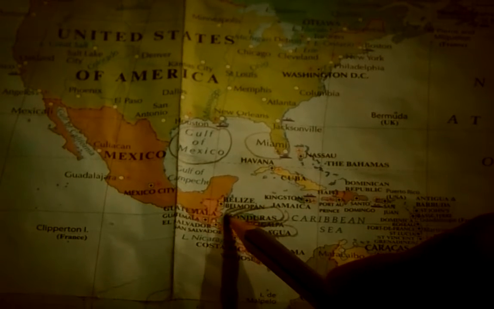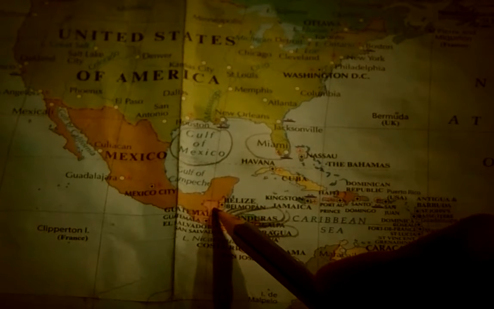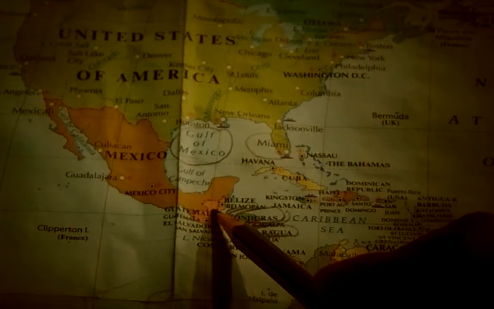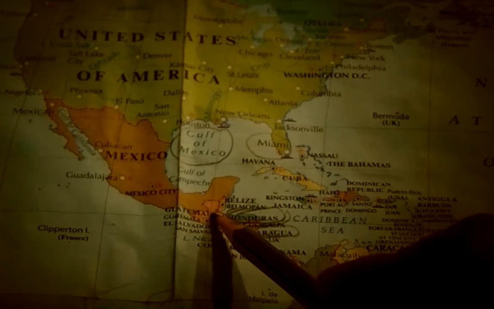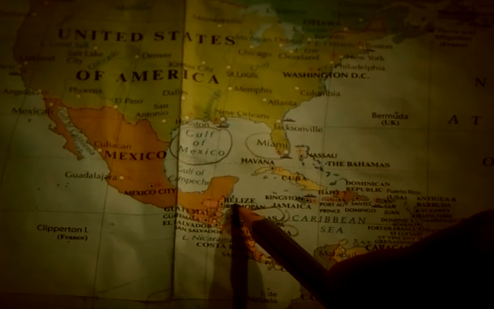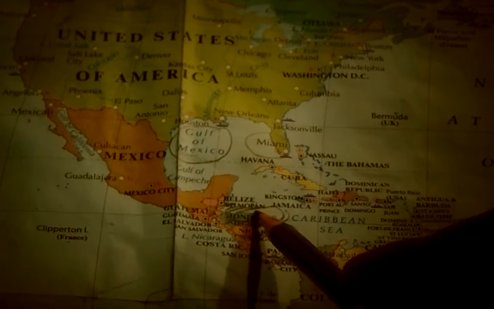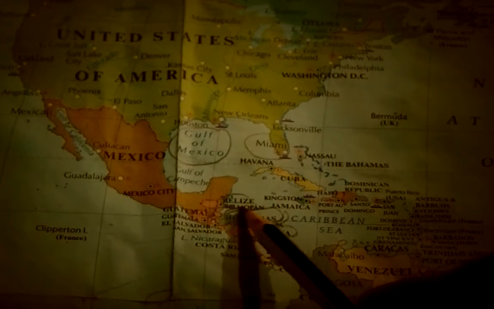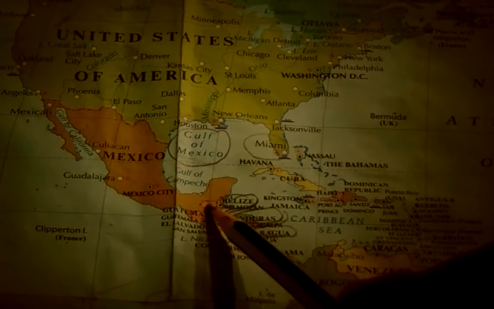As you move north, there is Guatemala. Guatemala is very important in terms of current affairs, and the capital of Guatemala is Guatemala City. Then to the east of Guatemala is Belize, and its capital is Belize City. Here you can see Belize is there. It's a very small country.